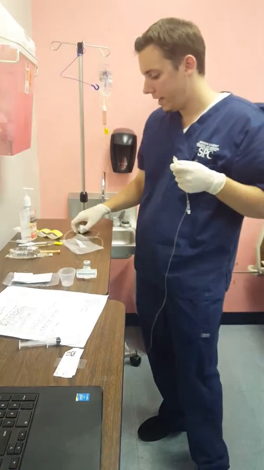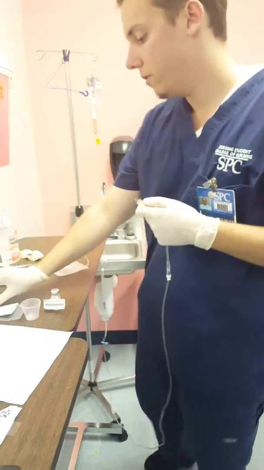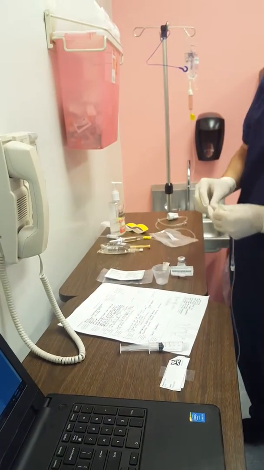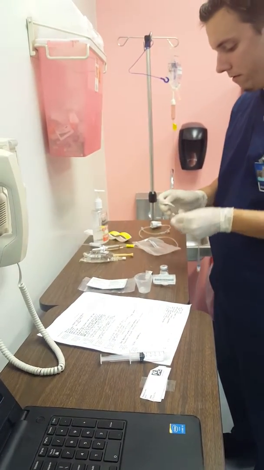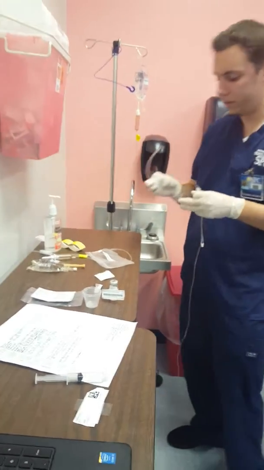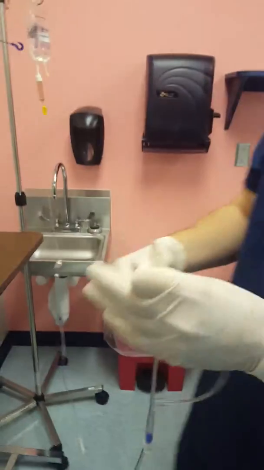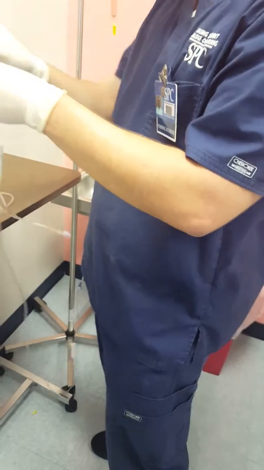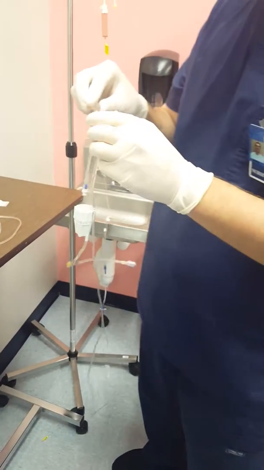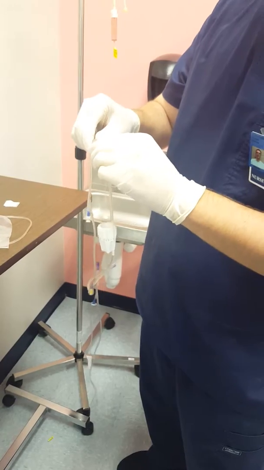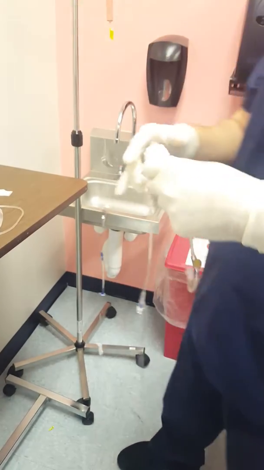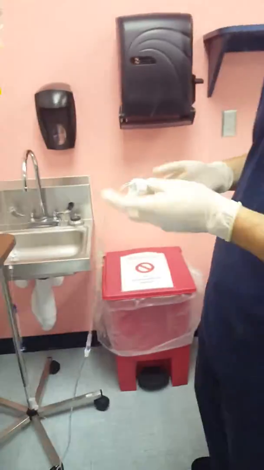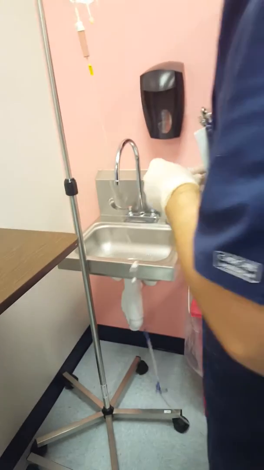Alright, so now I'm going to go ahead and connect my Dialaflow to the primary line. I'm going to go ahead and prime them both at the same time here. Alright, so this is the Dialaflow. I'm going to go ahead and scrub this part here with an alcohol pad. Okay, and right now this is in the off position. So now that I have everything hooked up, I'm going to go ahead and prime both of these at the same time here.